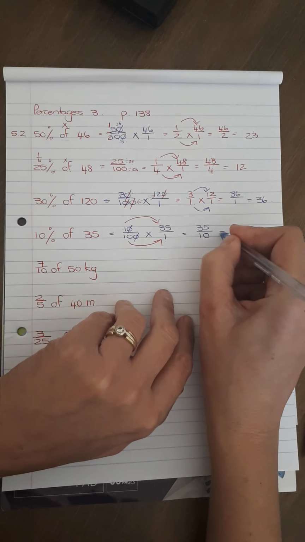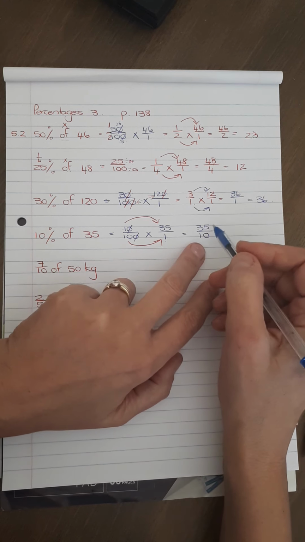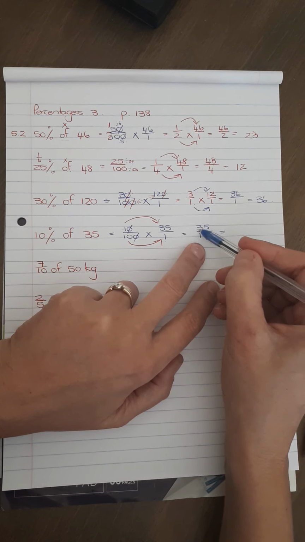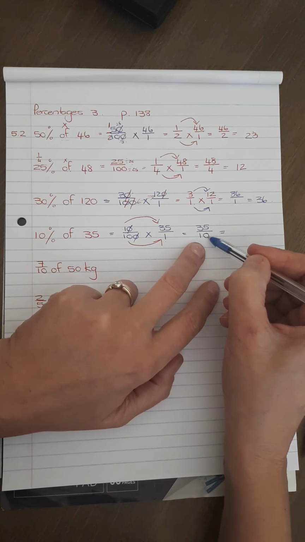Now, you have to know this. I wonder if you can remember. What is 35 divided by 10? Do you remember this?